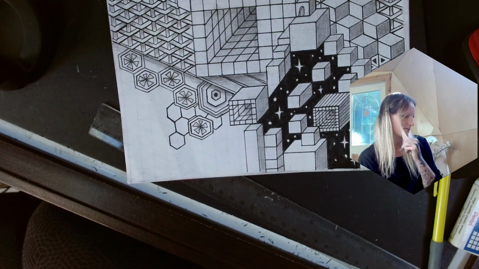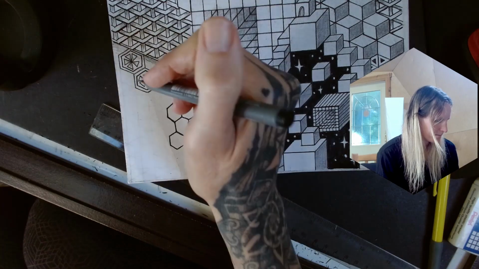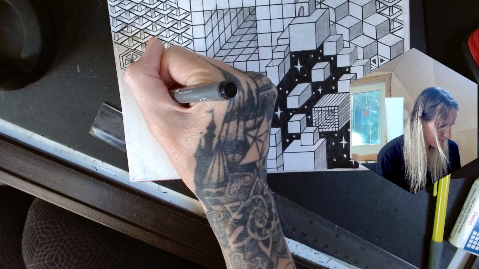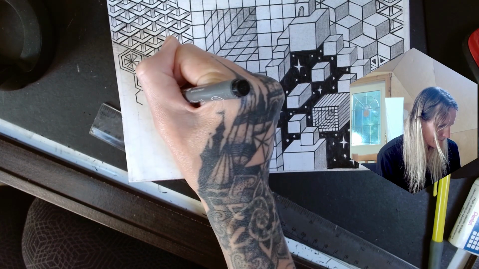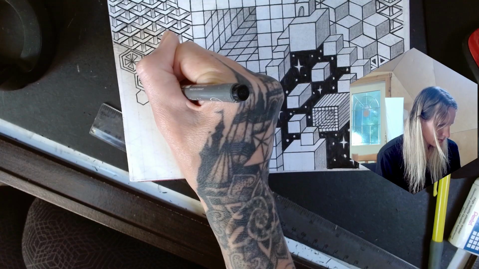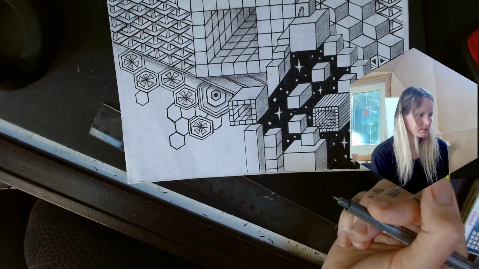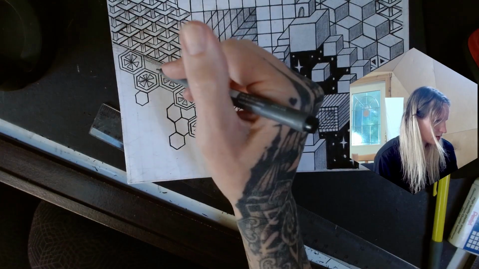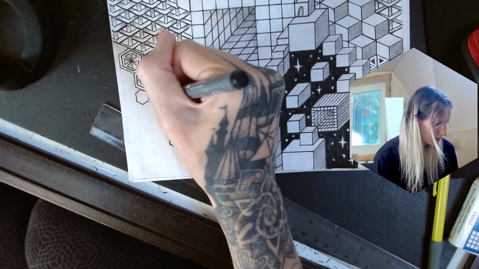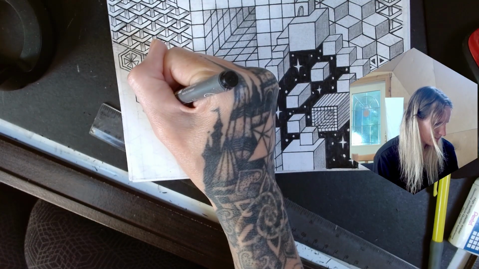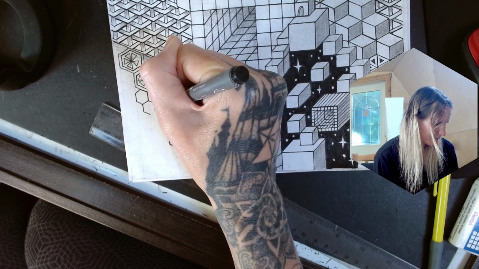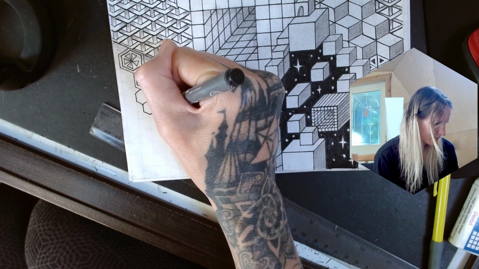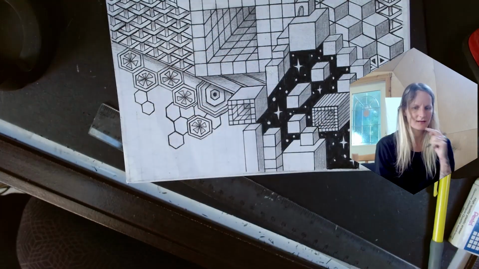And let's go a little bit smaller here. Do a couple here. That one. And let's go down here. Always the lines go straight down on the sides. That's an easy one to remember.